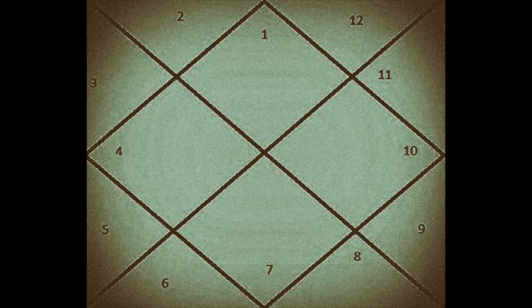Now that's about it, guys. This is how you need to see which are the functional benefic and malefic planets in your chart. In this particular chart, you can see for every ascendant which are the functional benefic and which are the functional malefic. If you put the rules which I've already given in the video, you can easily tell which planets are functional benefic for you and which are functional malefic for you.